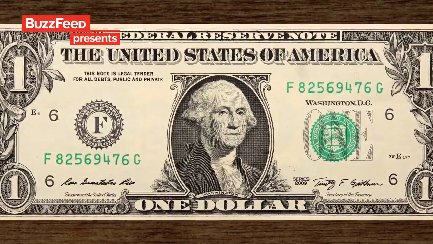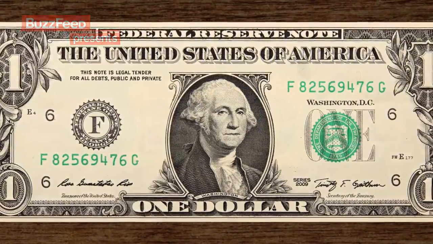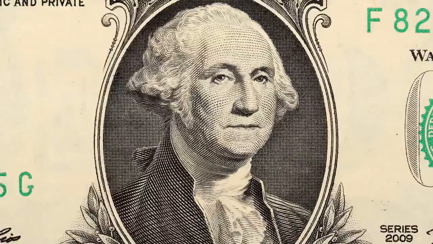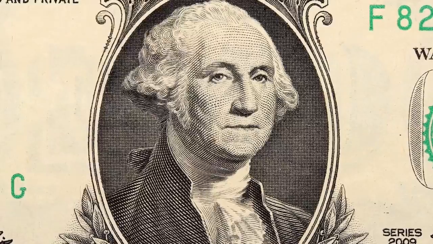You probably see a dollar bill every day, but have you ever really looked at one? What does all that stuff even mean? Let's start with the easy stuff. This is George Washington. In case you've never heard of him, he's labeled.